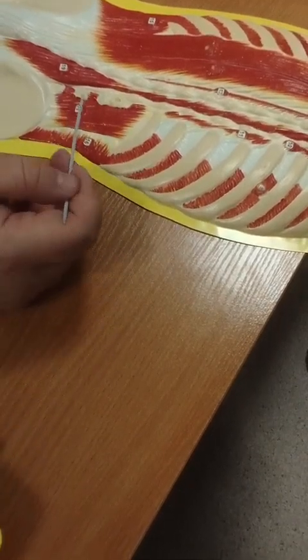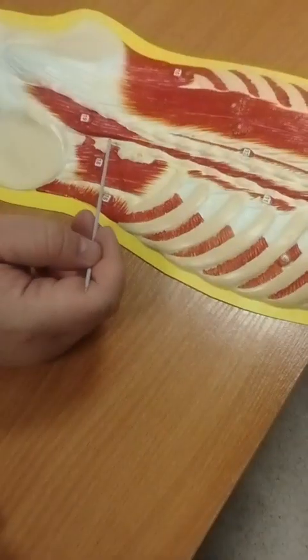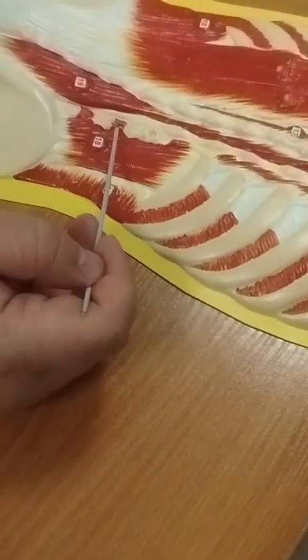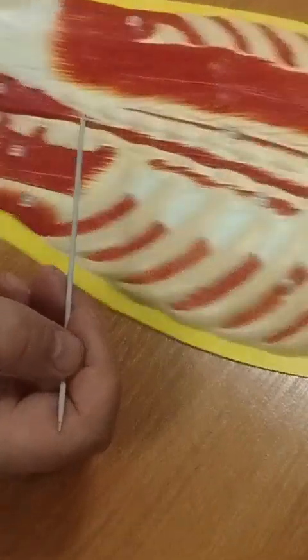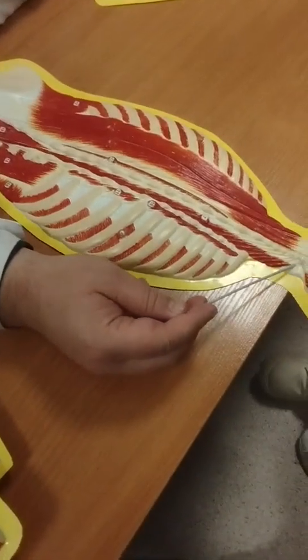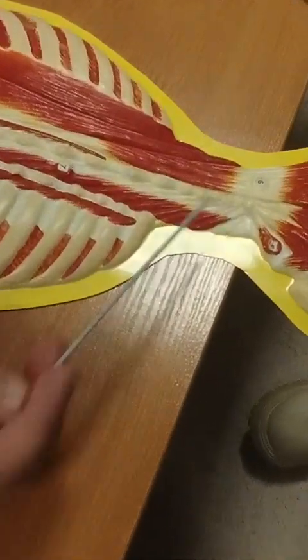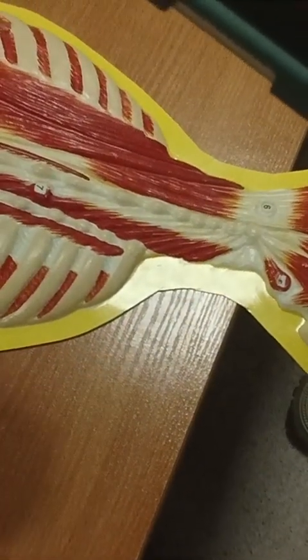In the lumbar department there are lateral and medial muscles, musculi intertransversarii laterales lumborum and musculi intertransversarii mediales lumborum. And we have the same intertransversal muscles in the cervical department between the transverse processes, anterior and posterior intertransversal muscles.